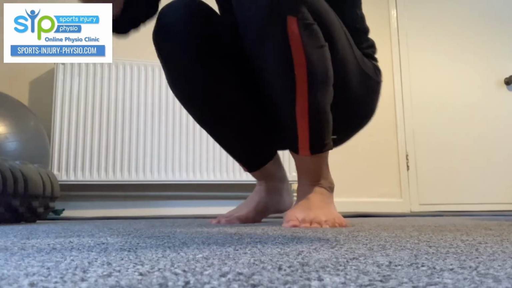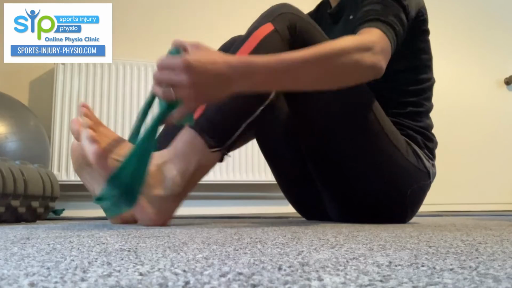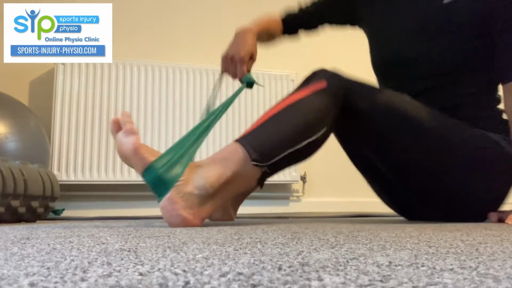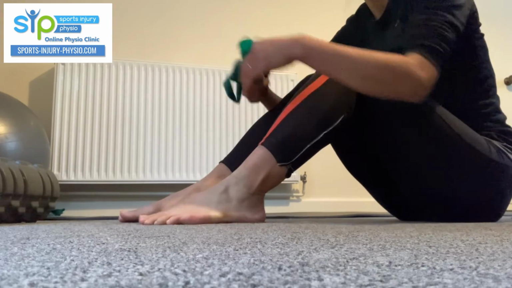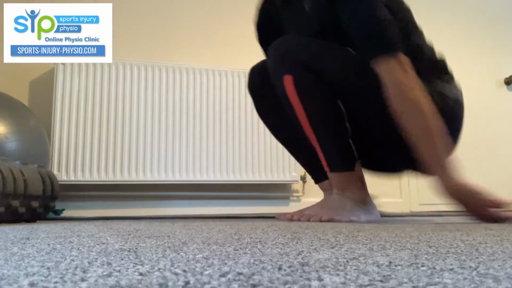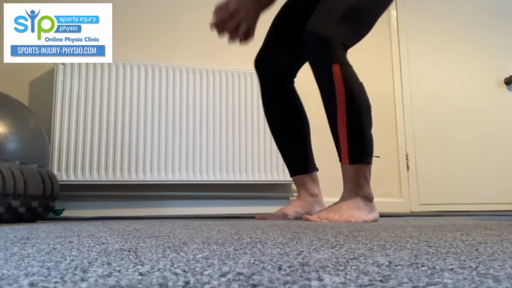This is when you might also need to do some band work, perhaps getting your foot to come outwards against the band, although eventually, if you're going to get back to sport, you need to do some strength work that also involves jumping up and down.